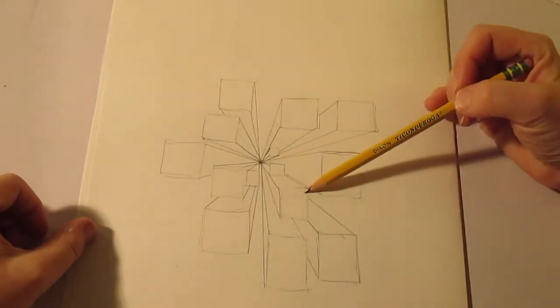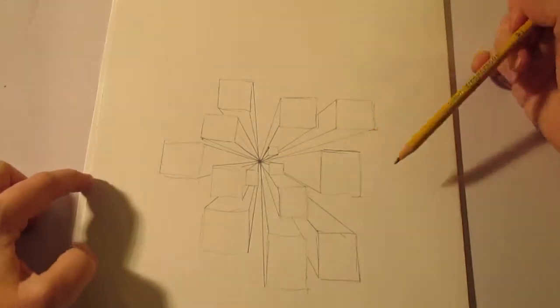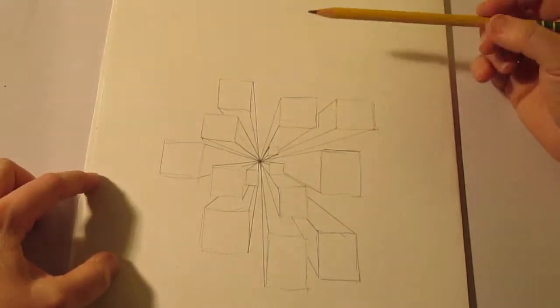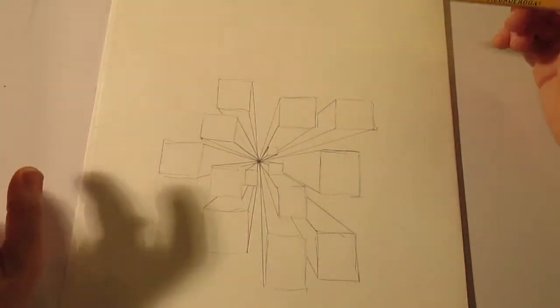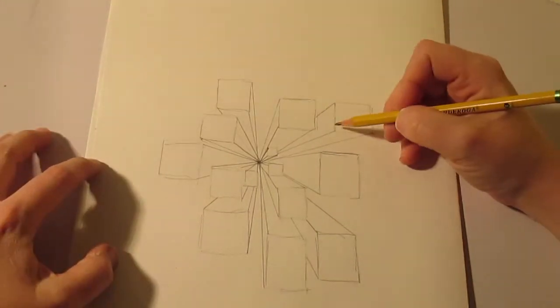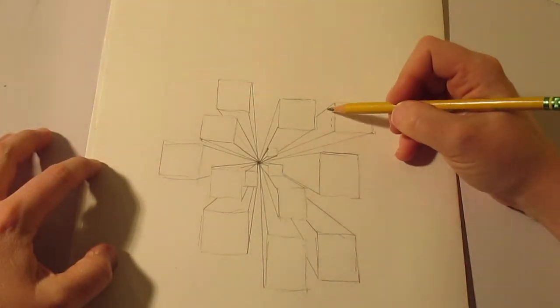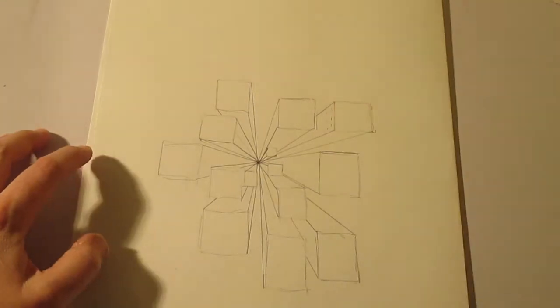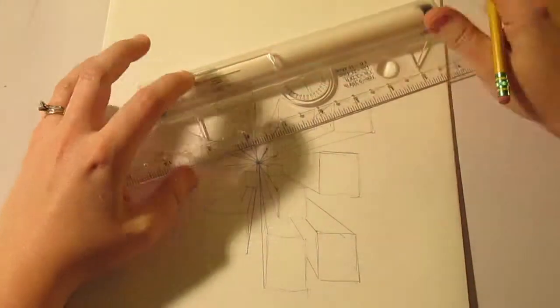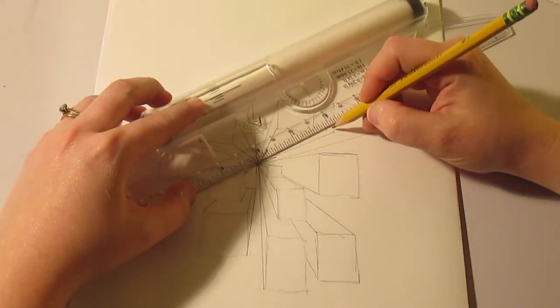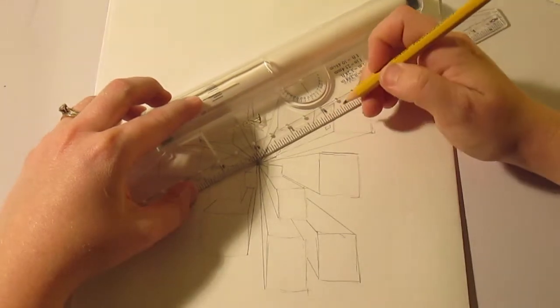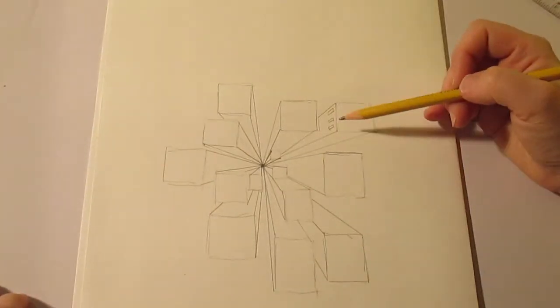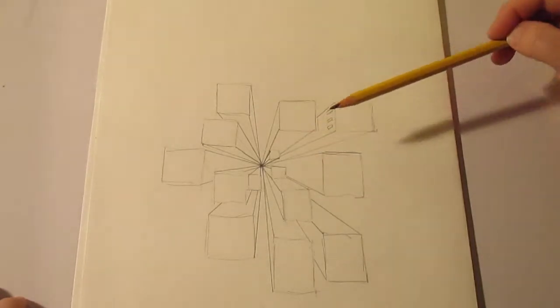Now that you have all of these guidelines in, you can go ahead and add details like windows. With windows, you would do exactly the same thing. You would come in and you would draw the tops and the bottoms of the windows. And then you would go ahead and draw on your one-point perspective lines, your vanishing lines, like this. Only you would carry that all the way down.